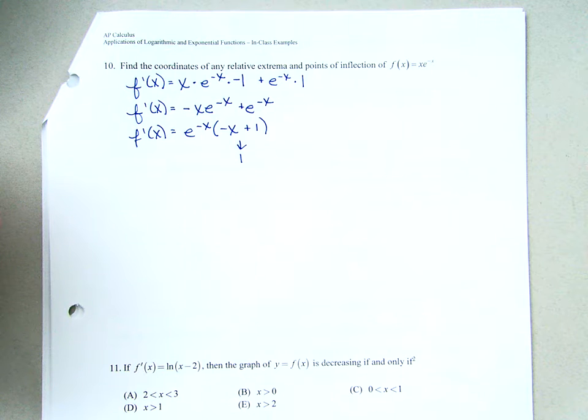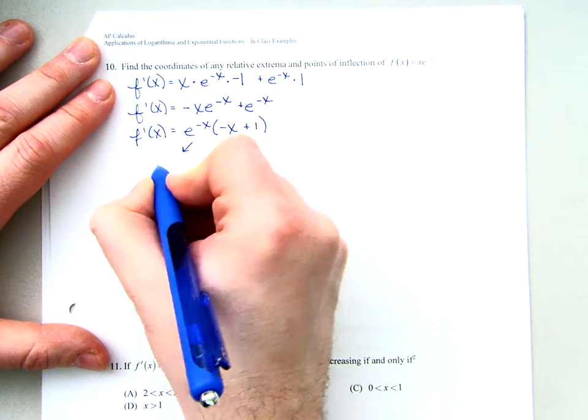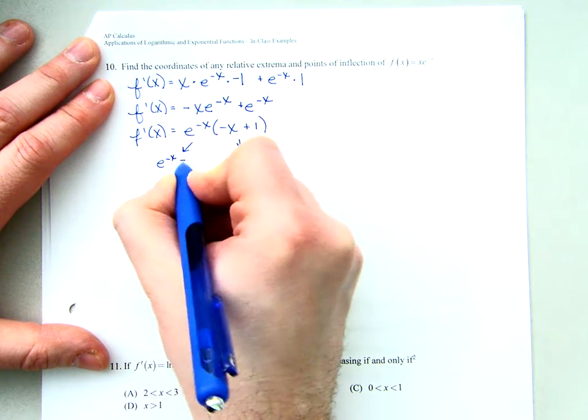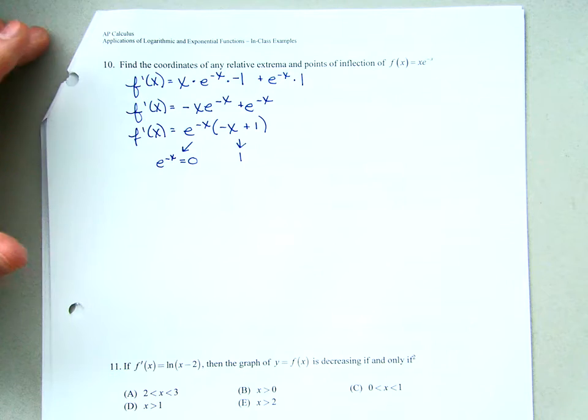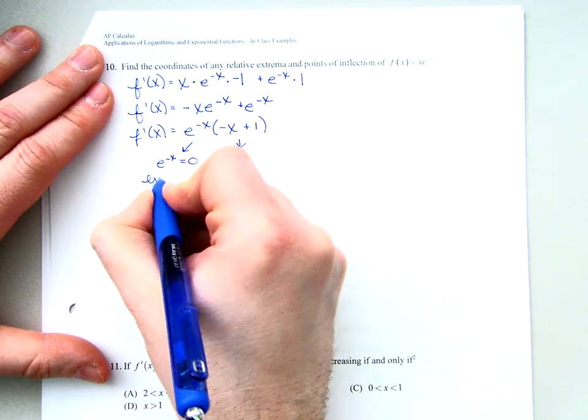Now, we're listening in the back, right? Absolutely. Always. I'm going to set e to the negative x equal to 0. What undoes an e raised to something? Natural log. So I'm going to take the natural log of both sides.